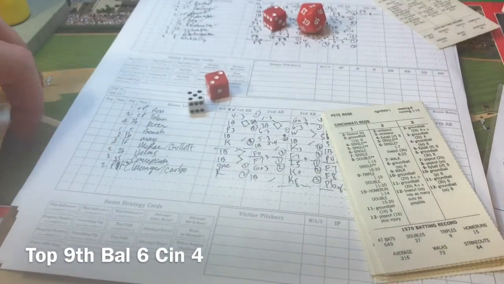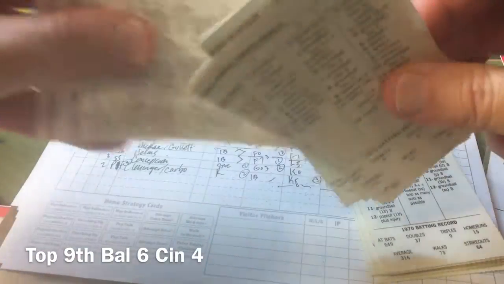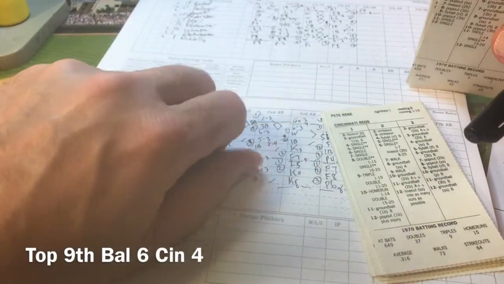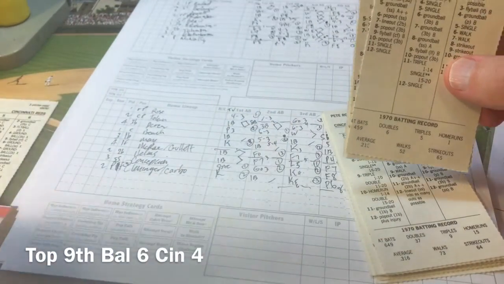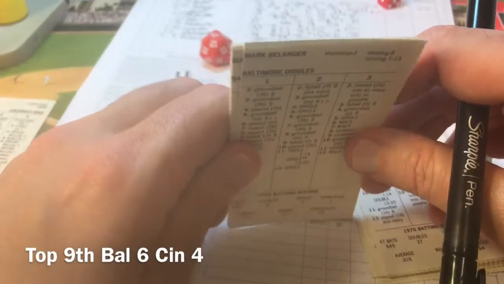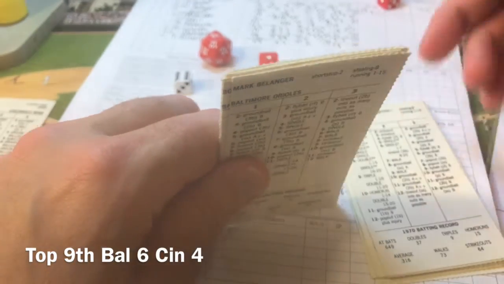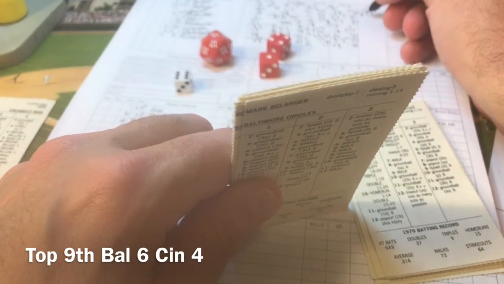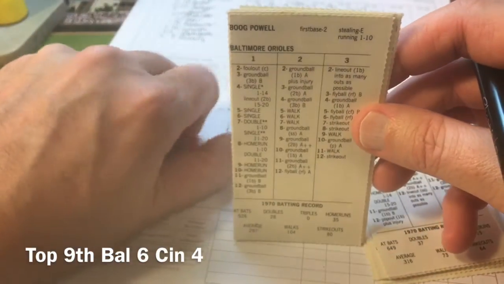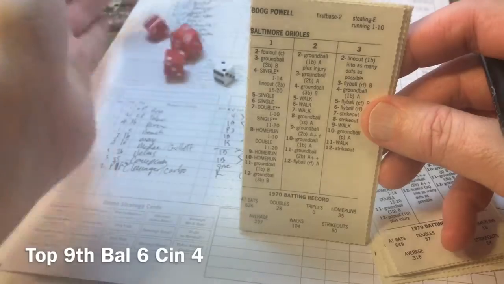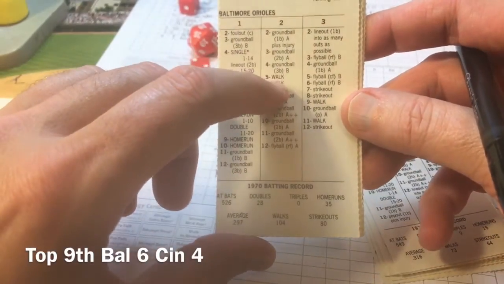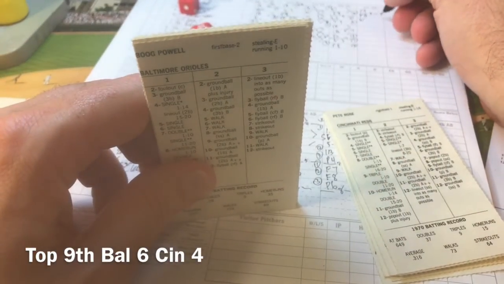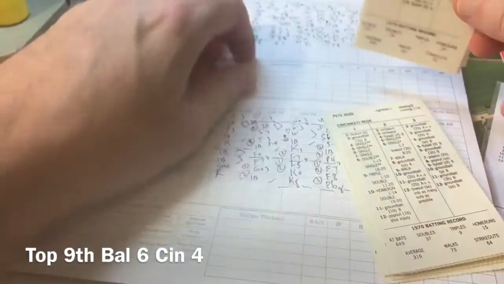In the top of the 9th, we are going to see Belanger, Powell, and Frank Robinson. Belanger is 0-for-2. Here's the pitch from Gullett. And it's 6-5. 6-5 is a fly ball to right field. Rose is there. 1 away. And it's Boog Powell. It's a 2-5. A 2-5 is ball 4. So Boog is on first.